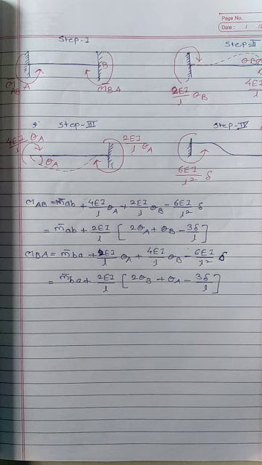Now in the next lecture, we will see how to use these equations to solve an indeterminate beam with different kinds of loading. Thank you.